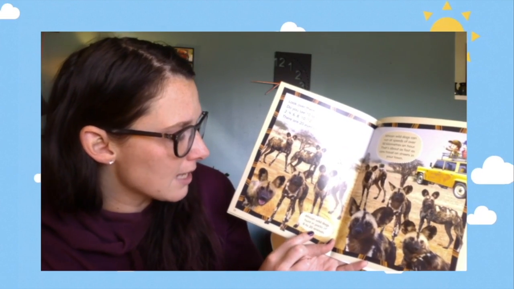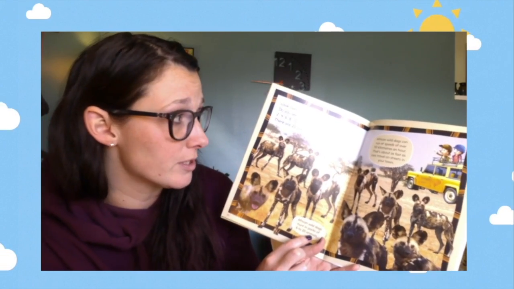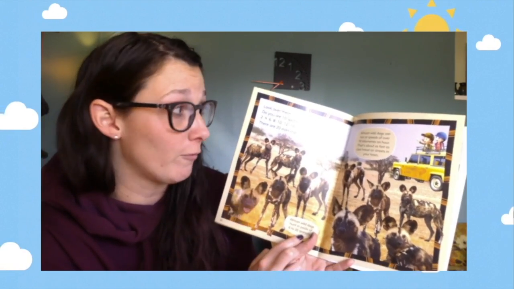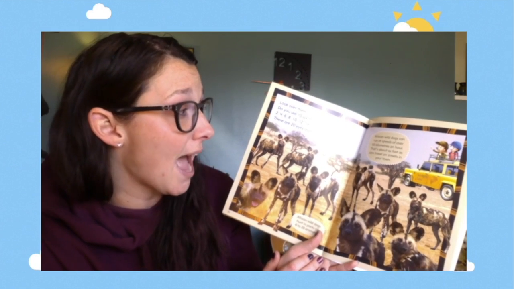African wild dogs hunt in packs of 6 to 20 animals. That's a lot of eyes looking for food. African wild dogs can run at speeds of over 50 kilometers an hour. That's how fast our cars go. That's about as fast as cars travel on streets in your town.